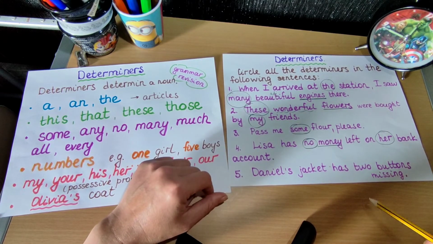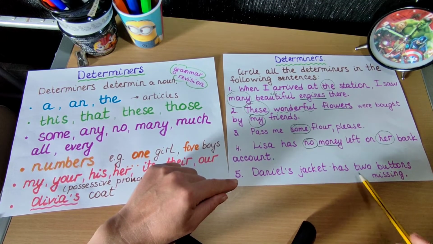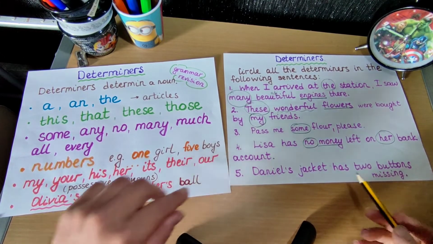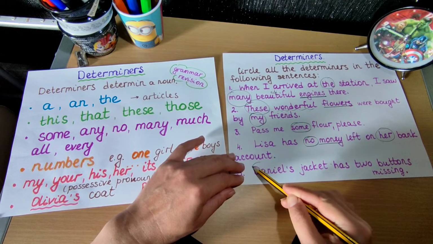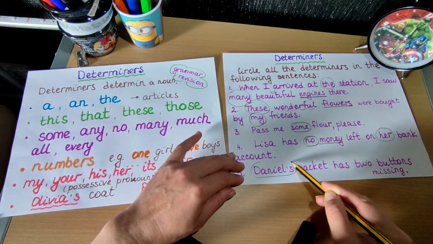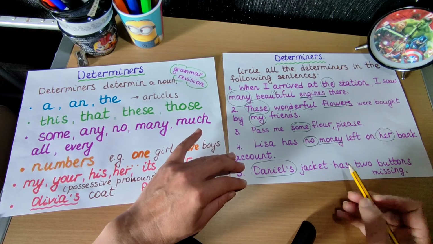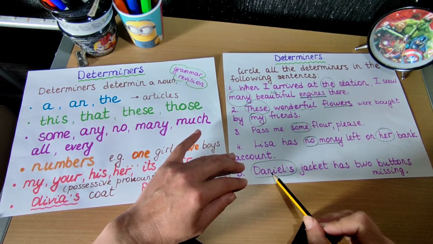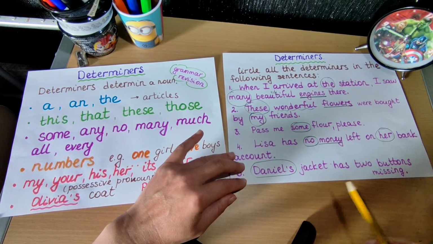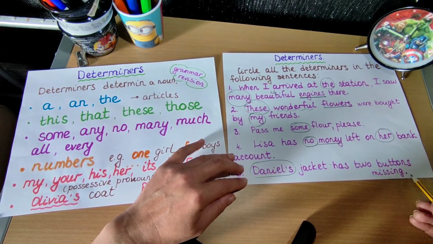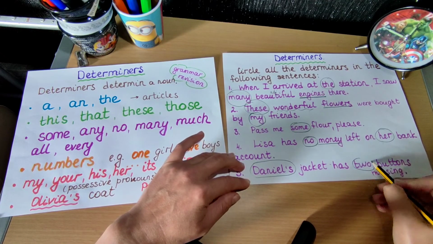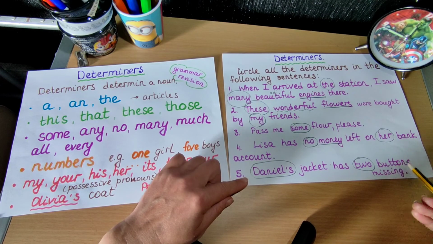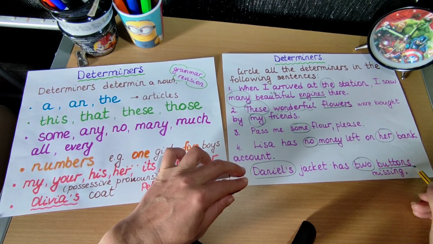Now, Daniel's jacket has 2 buttons missing. Well, first of all, you could have someone's name with an apostrophe belonging to someone as a determiner because it determines jacket. Has 2 buttons missing. Okay, 2, numbers, can you see here? Is a determiner as well. It determines the buttons. Buttons is our noun.